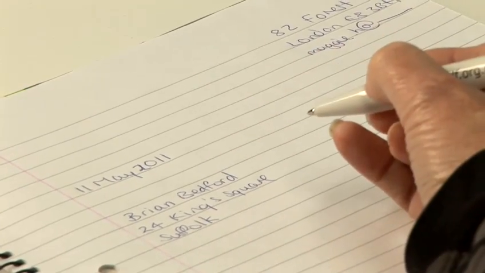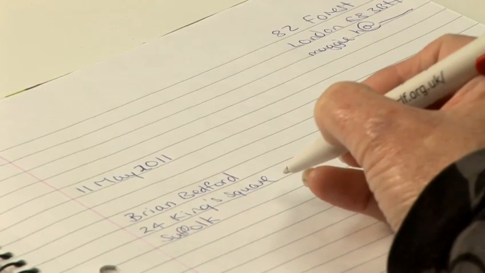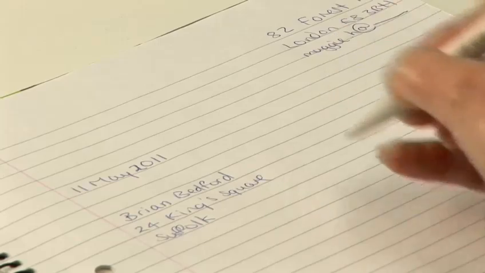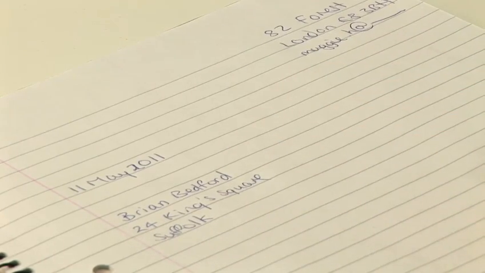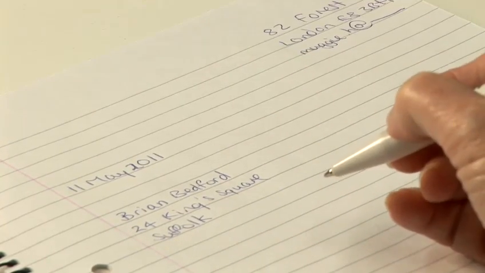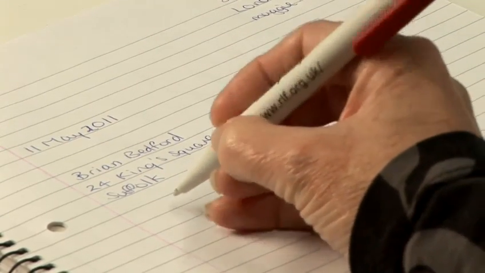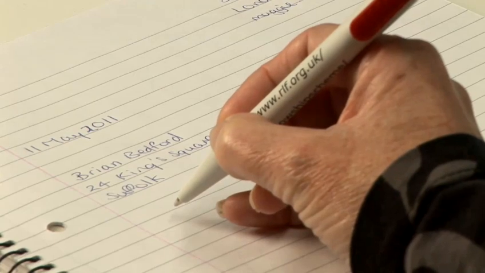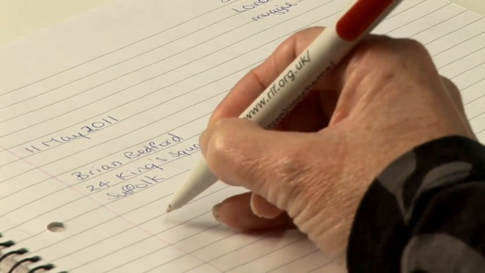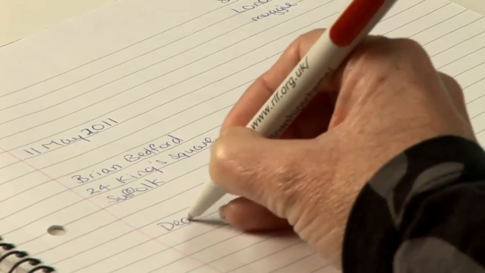You probably don't need to put the full postcode unless you're going to put it in one of those transparent envelopes that you want it to show through, because when they receive it, they'll know what their own address is. Then it's important to put the name of the person you're writing to, and this is a tricky bit, because if you know them, you'll want to put their Christian name.